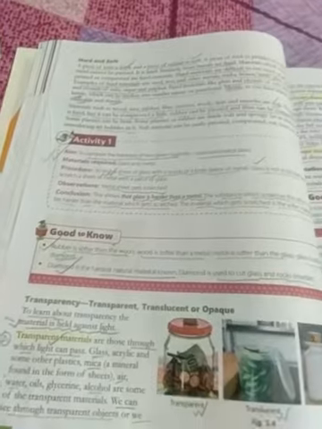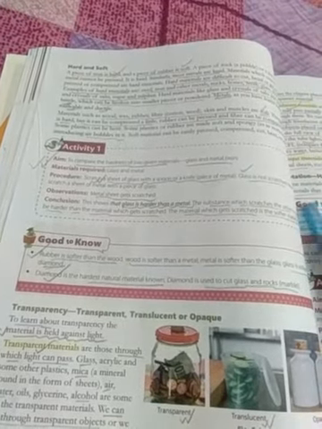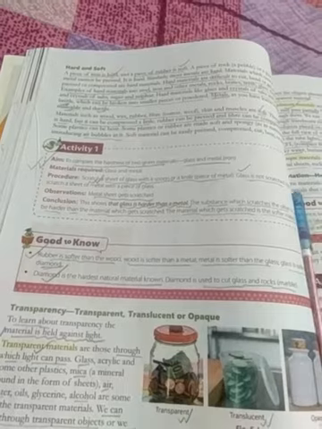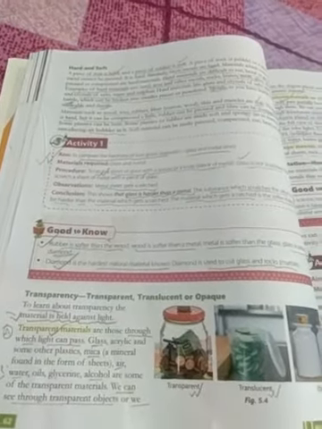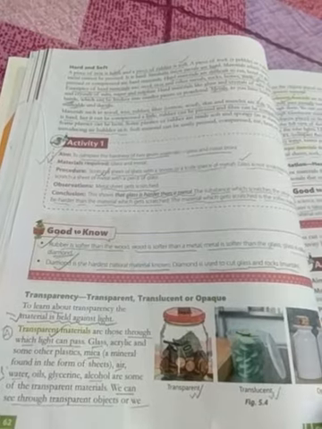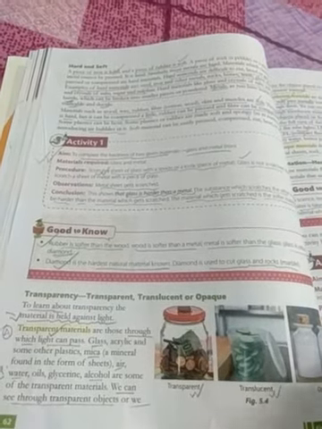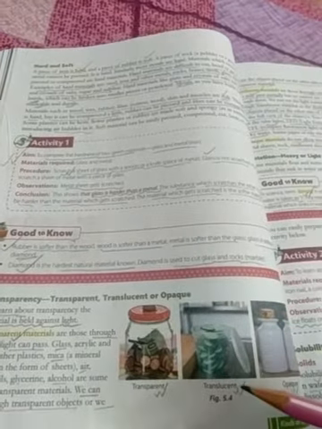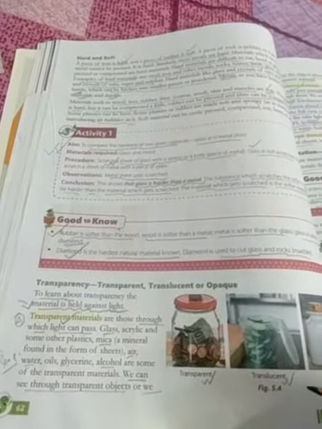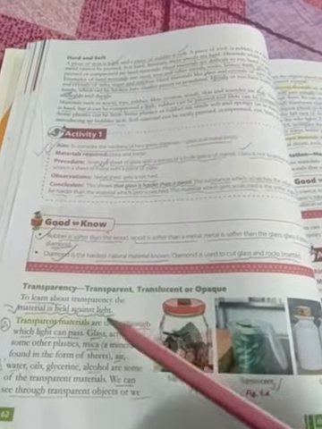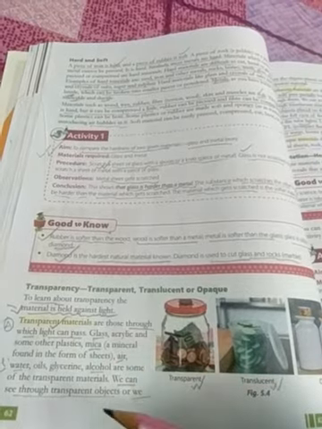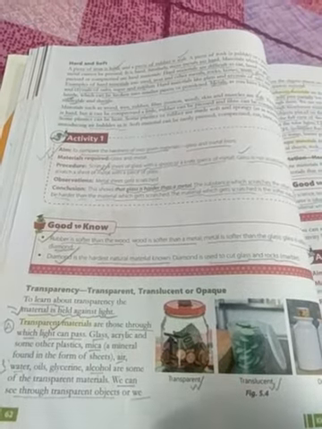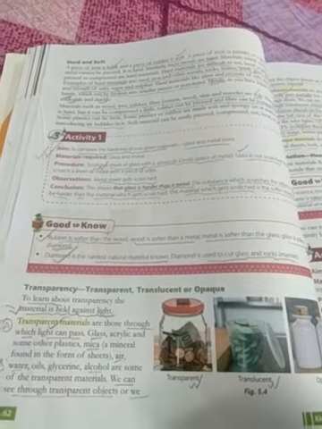Now, what is transparency? Depending on the passing of light, we can categorize the materials into three groups, such as transparent materials, translucent materials, and the opaque materials. But always remember that in relation to light passing, we are going to categorize any materials into these three groups: transparent, translucent, and the opaque materials.